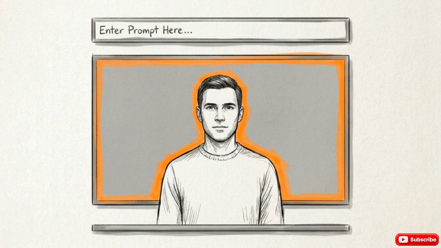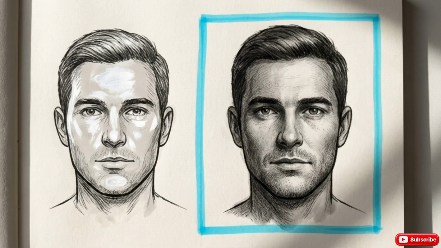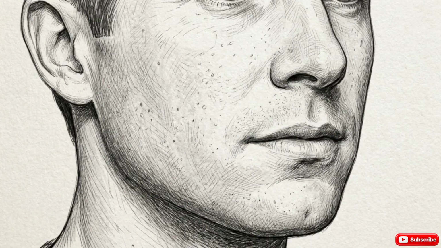Step 1 is generating your base image. You must generate this character against a plain, neutral background. When creating this image, avoid the common mistake of requesting glossy, highly polished lighting. This often results in an artificial, plastic-looking face. Instead, explicitly prompt the model for dim, cinematic, matte lighting. Matte lighting helps preserve human realism.